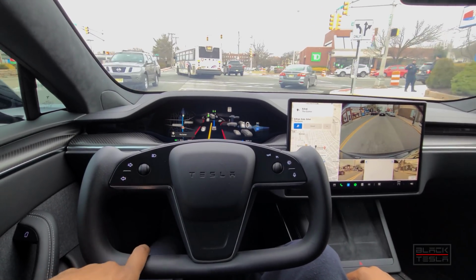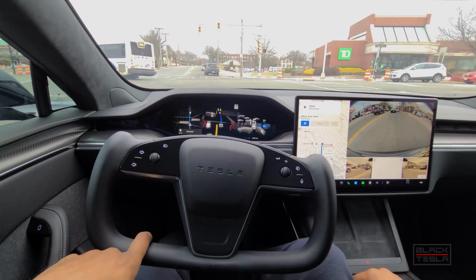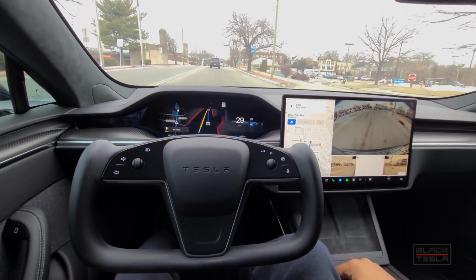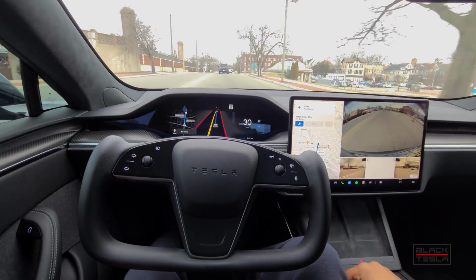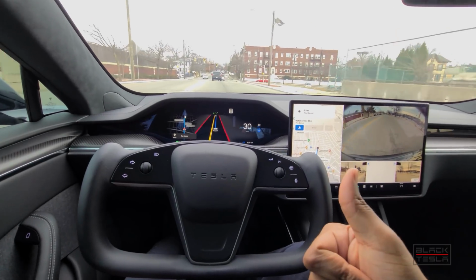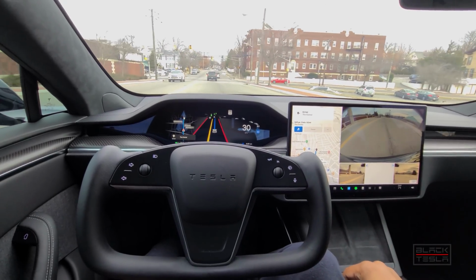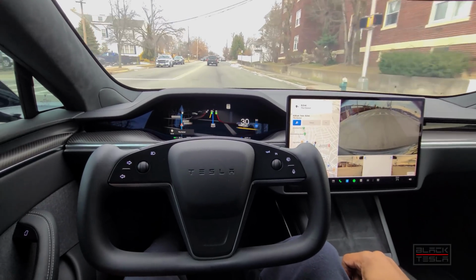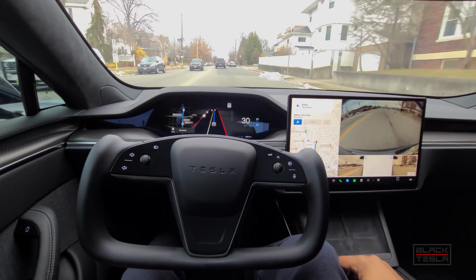Waits for the bus and then proceeds. Acceleration has gotten pretty good. I know the deceleration and coming to a stop has become rock solid. So great job on that one, Tesla. Ever since 10.8 or 10.6.1, I believe, when you introduced the regen, it's been rock solid, slowing down very comfortably.